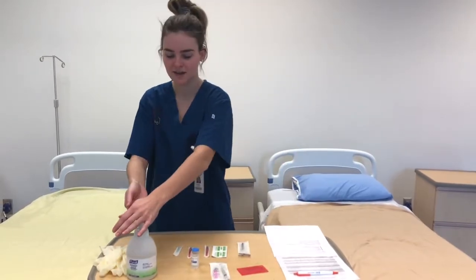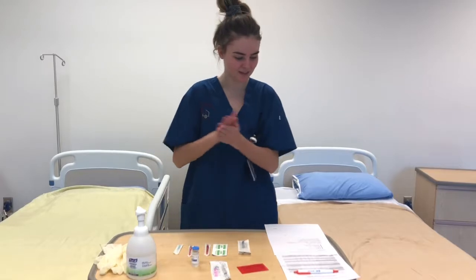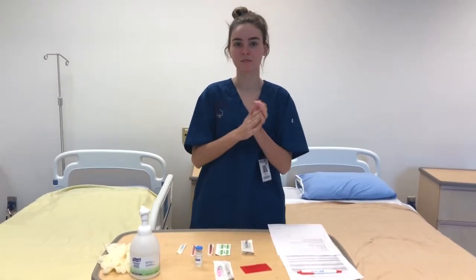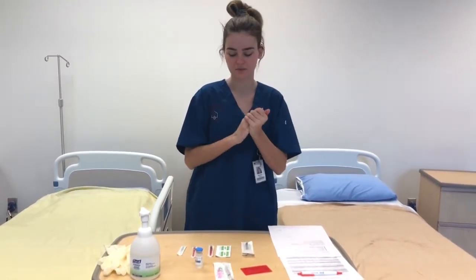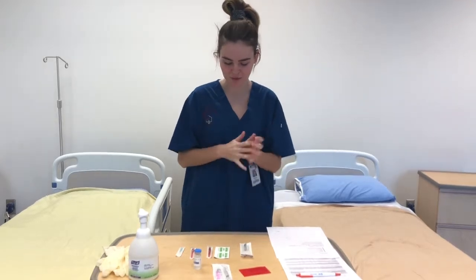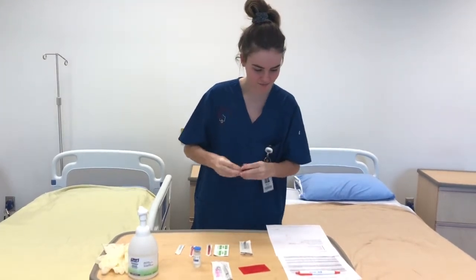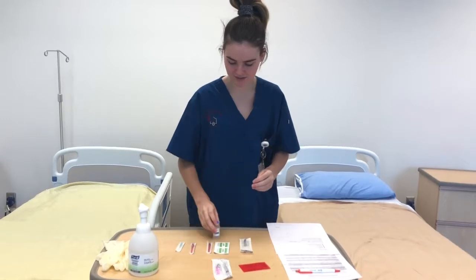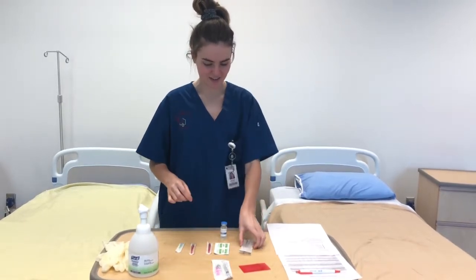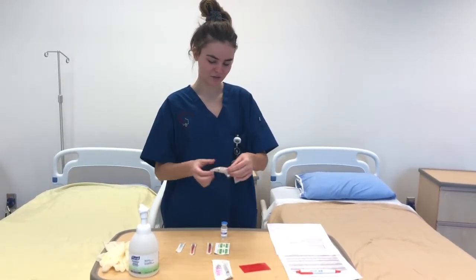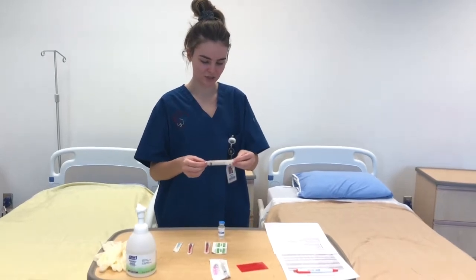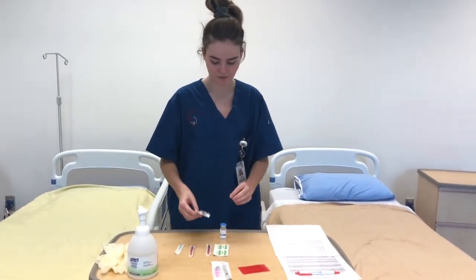So I'm going to wash my hands here with some hand sanitizer, and we're going to assemble the needle and syringe for a subcutaneous injection. This is the syringe we're going to be using, a 3 milliliter syringe.